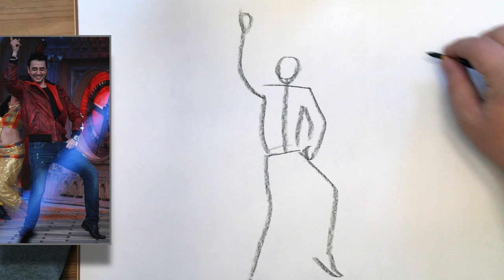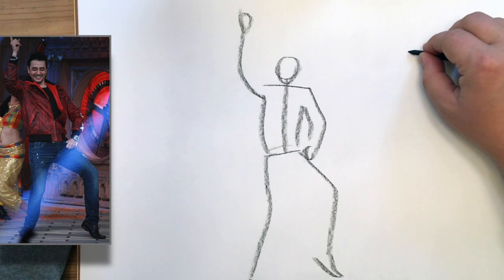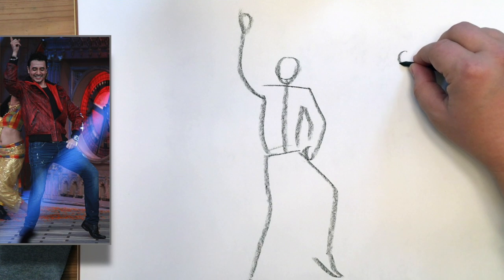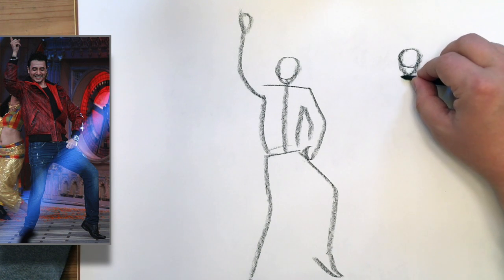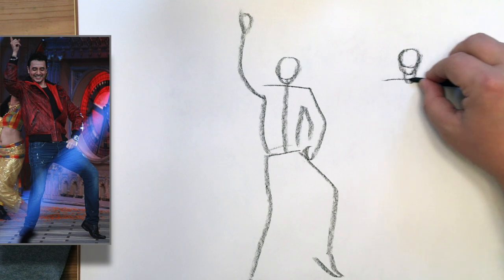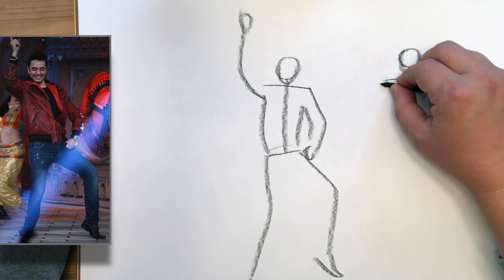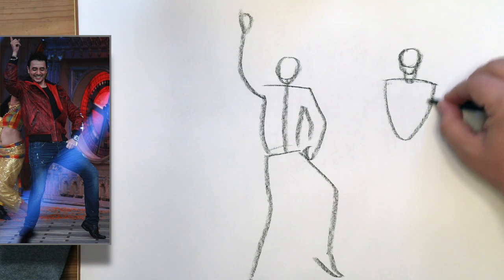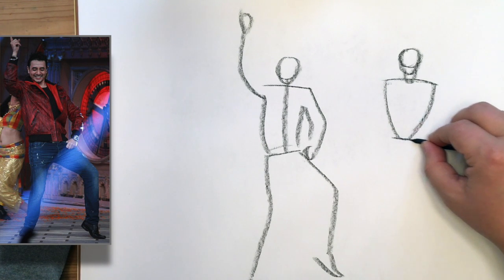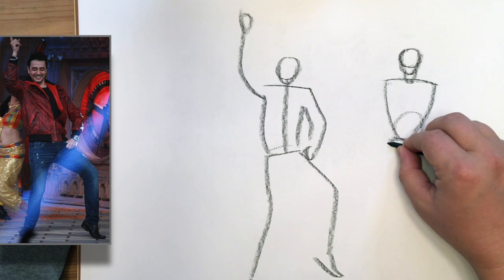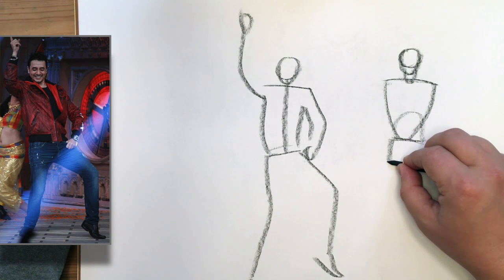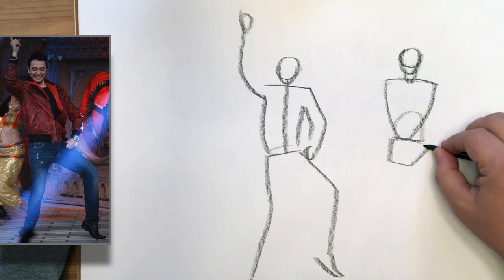And let's do one a little more detail maybe. And so we'll start with the circle for the head and oval for the face, and maybe a little neck shape there, keeping this angle of the body here. This time I'm going to get something of the chest and abdomen shapes there, and look at the hips.